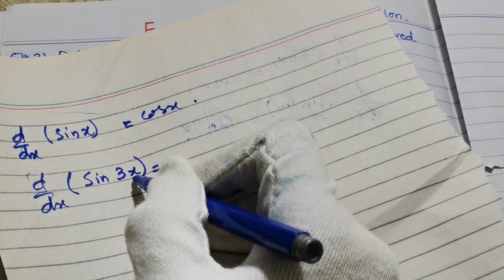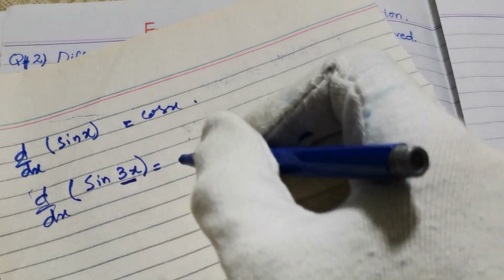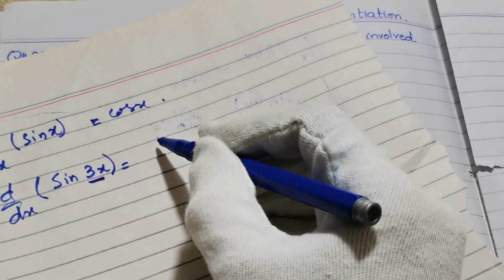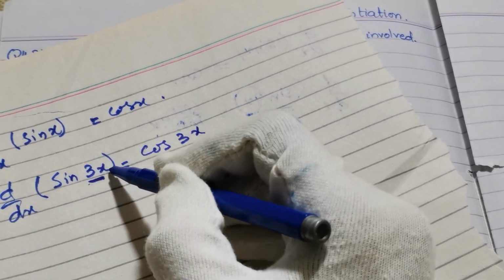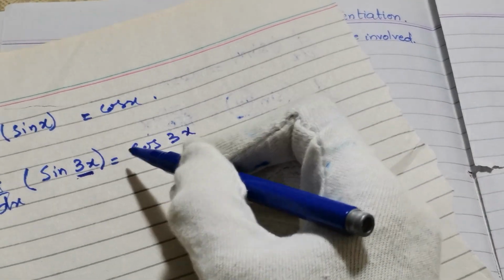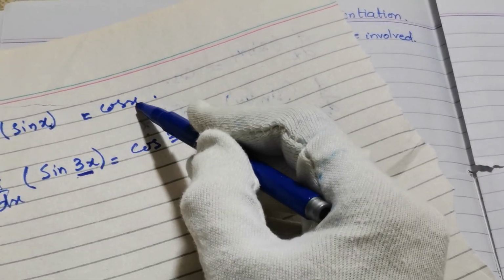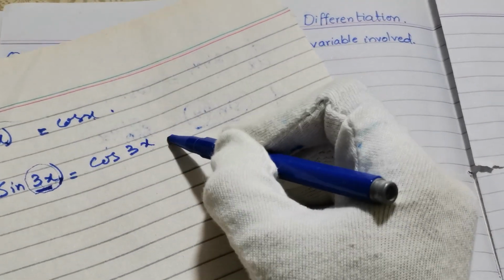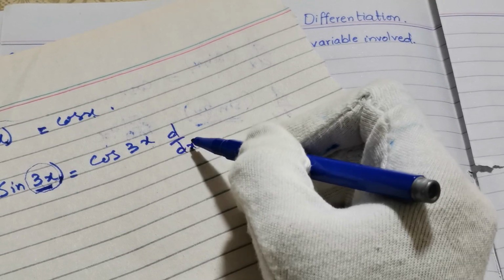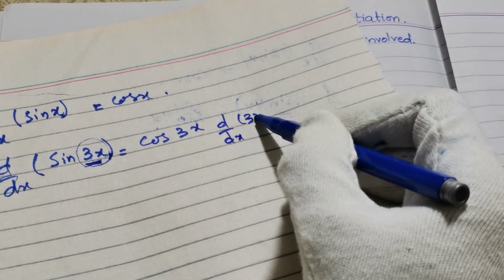We consider this term as x. Derivative of sin x is cos x. Cos, this is 3x, so we write 3x. This is not simple x, so again we will take the derivative of this function.